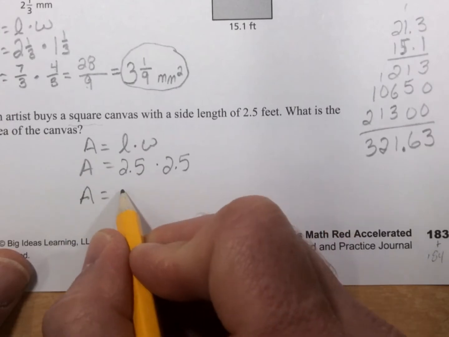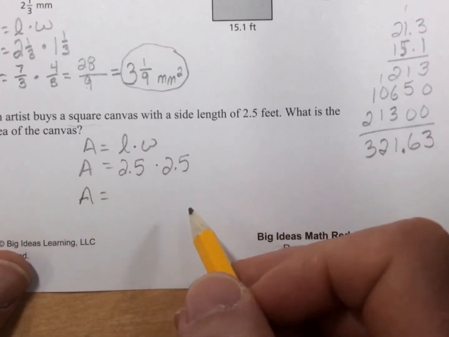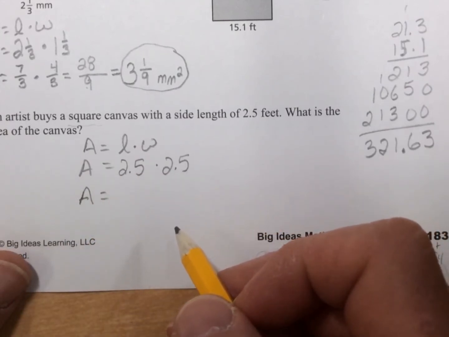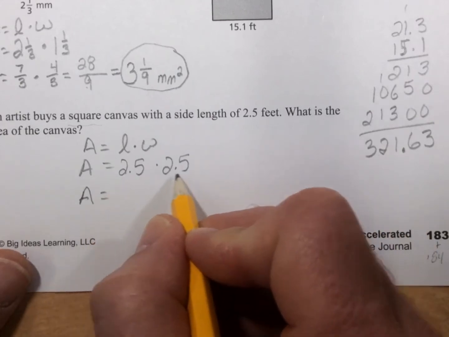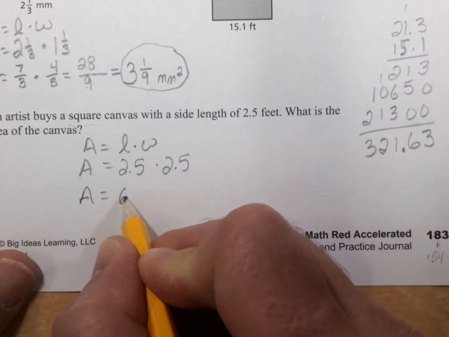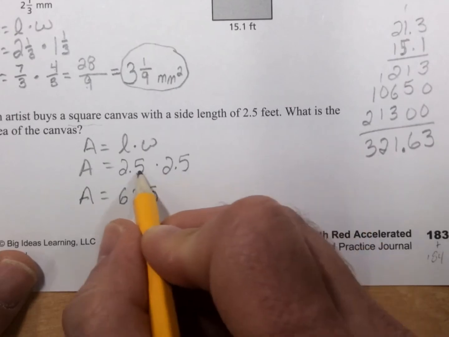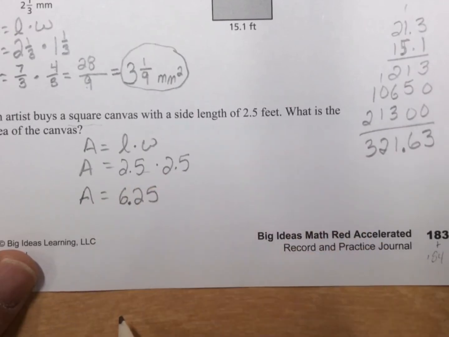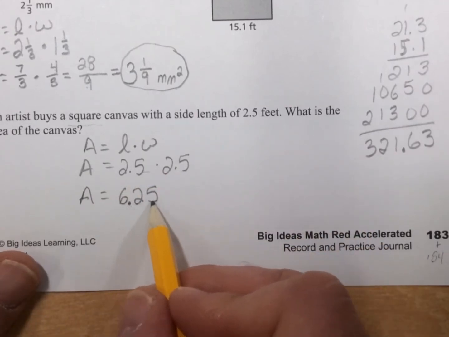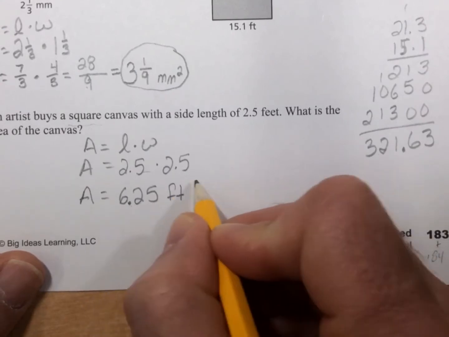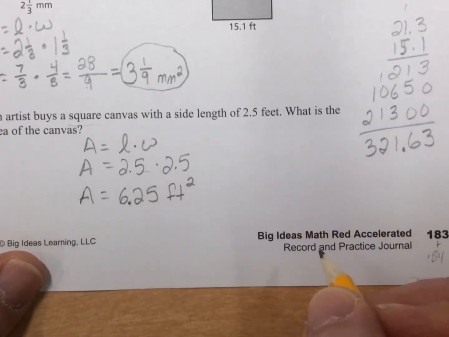Area equals, well, I know 25 times 25 is 625. So when I multiply 2.5 times 2.5, I'm going to get 625. 2 numbers behind the decimal, so 2 numbers behind the decimal. 6.25 feet squared.